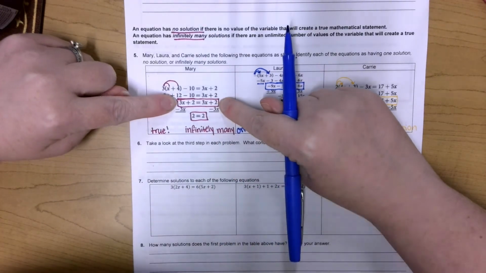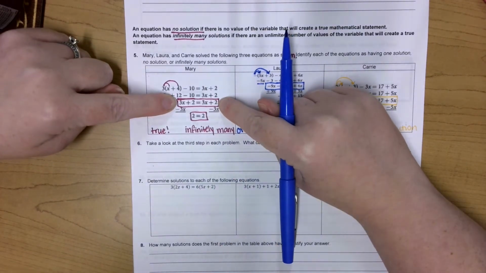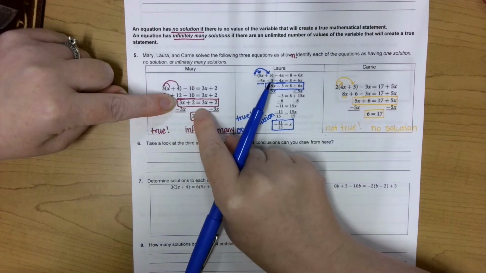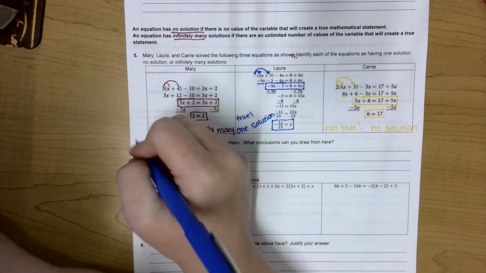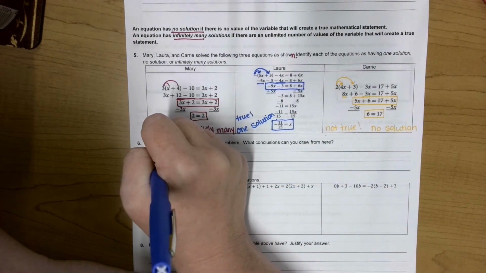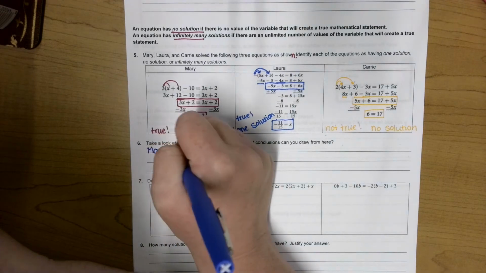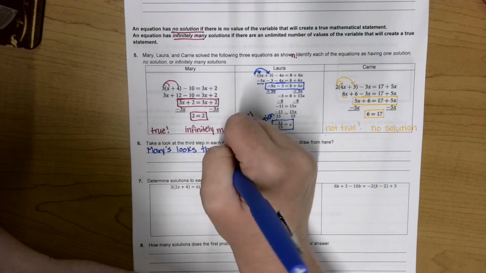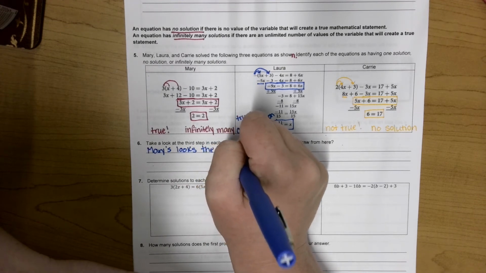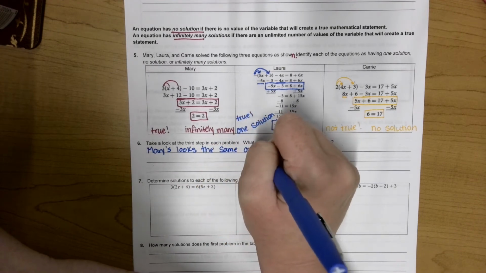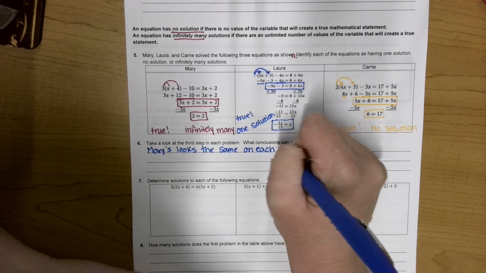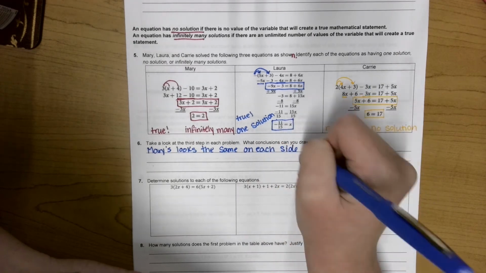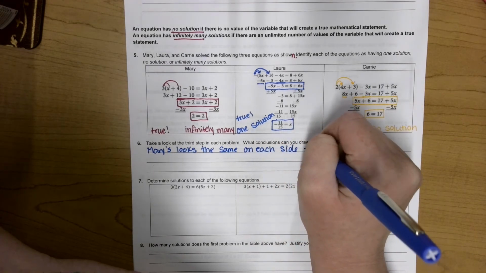All right, so let's look at Mary's. If you look here, we have 3x plus 2 equals 3x plus 2. So Mary's looks the same on each side and had infinitely many solutions.